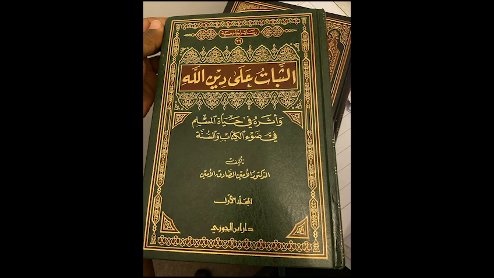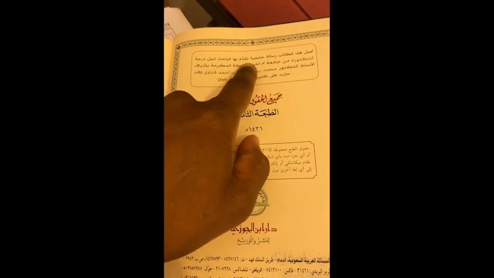Sometimes it is said here that it was actually a bahth. It says أصل هذا الكتاب, the origin of this book, رسالة جامعية تقدم بها الباحث نيل درجة الدكتوراه. The bahith presented this and he got the درجة الدكتوراه, which is doctorate, من جامعة القرى بمكة المكرمة بإشراف الأستاذ الدكتور محمد. So this was actually originally a bahth.